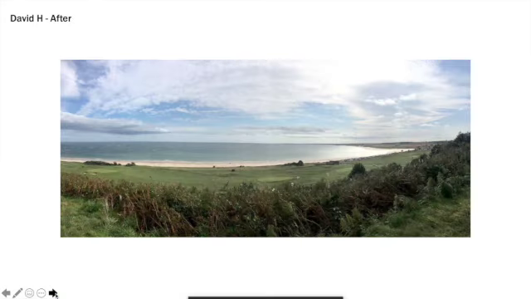And then David H., we've got your before. So this was a panel that you've stitched, David? I didn't stitch actually. It was just one I took on the phone when I was out walking one day last summer. Okay.